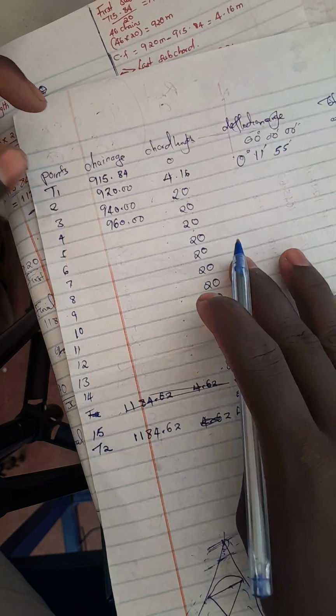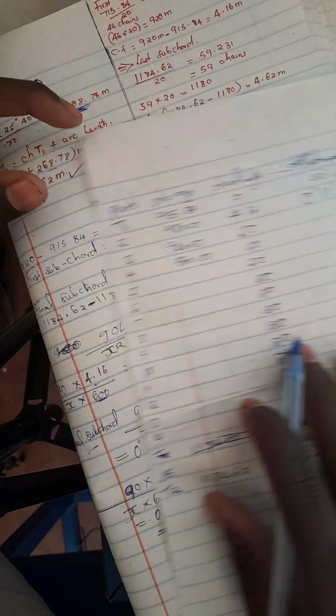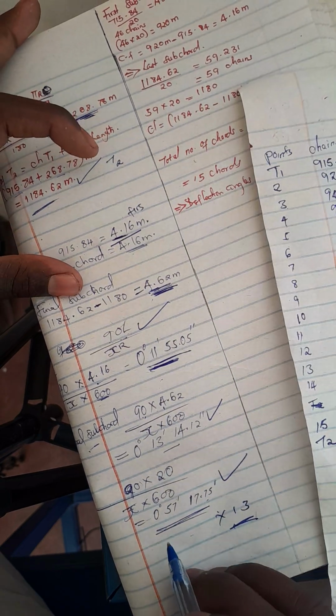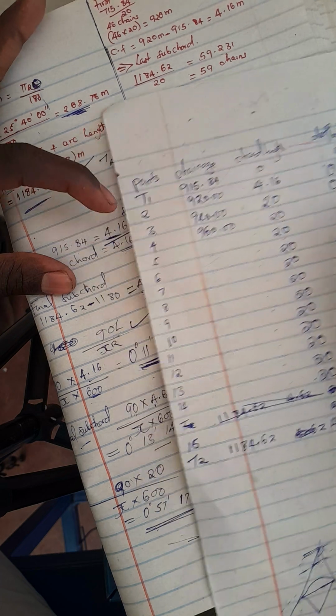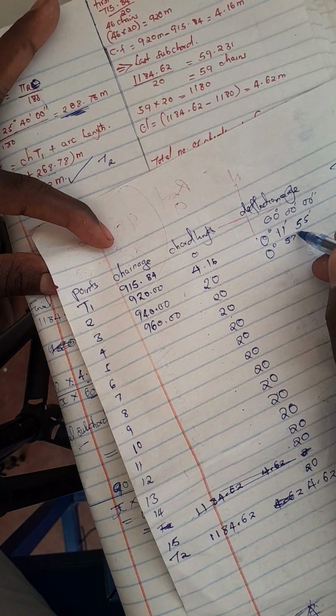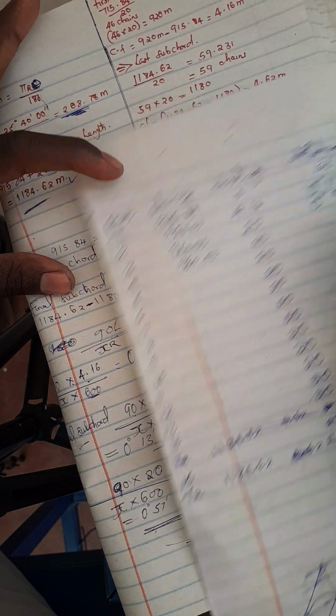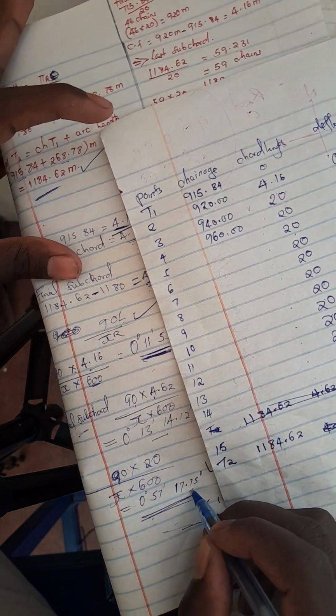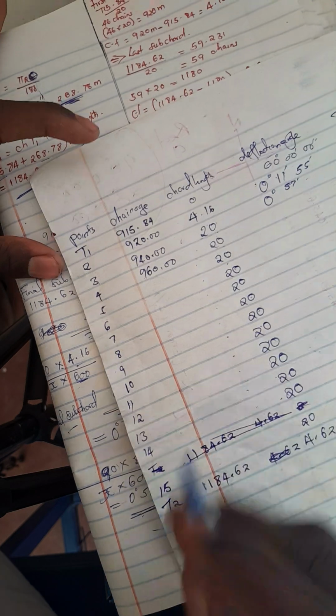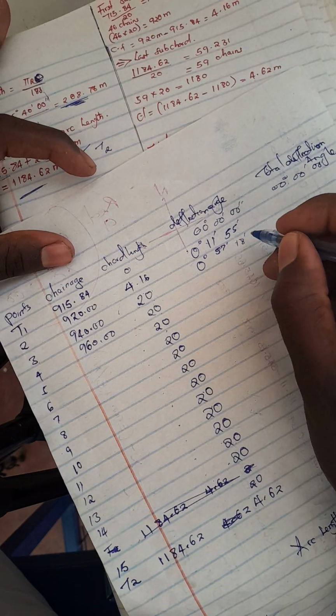And the last, the standard one, is here: 0 degrees, 57 minutes, 18 seconds.